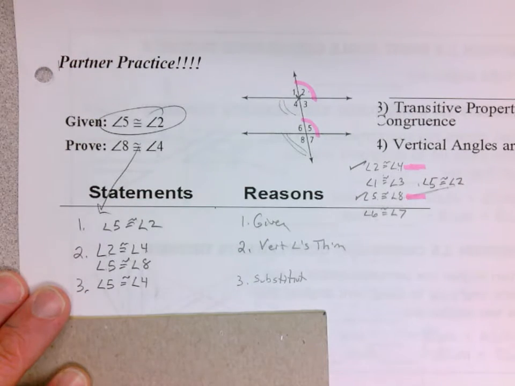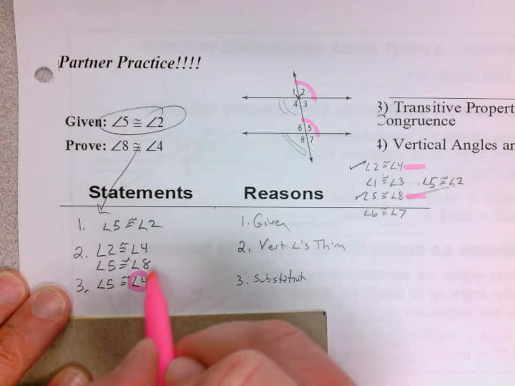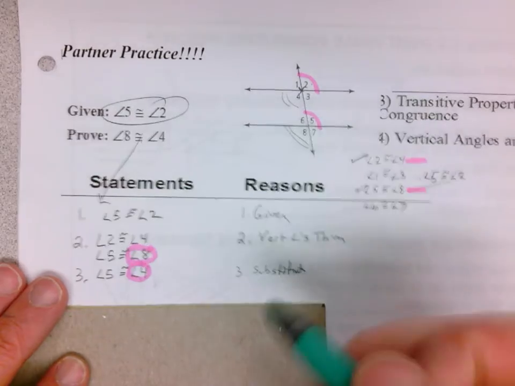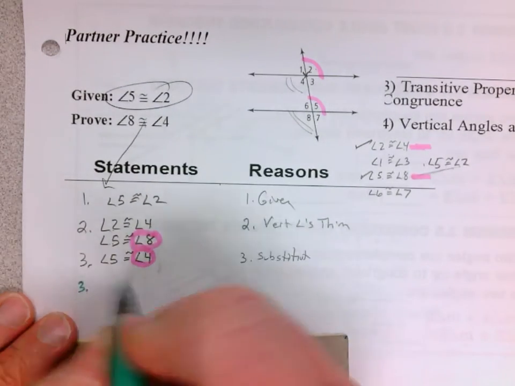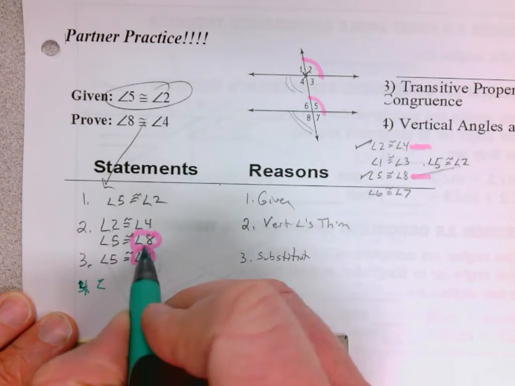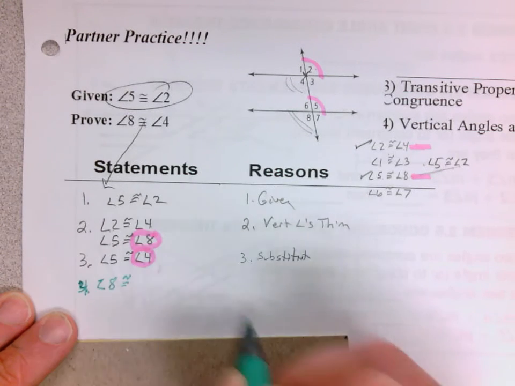If 5 is congruent to 8 and 5 is congruent to 4, then angle 5 is a common angle. So angle 8 is congruent to angle 4.